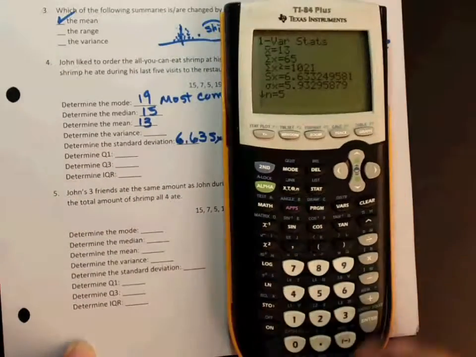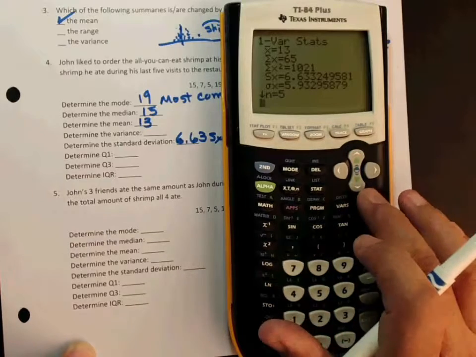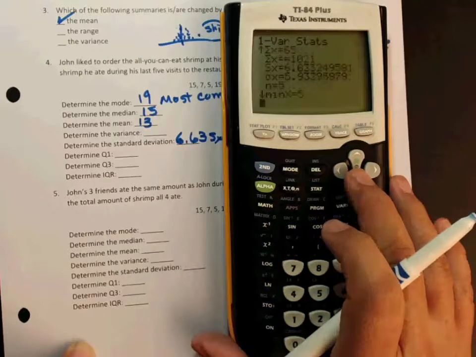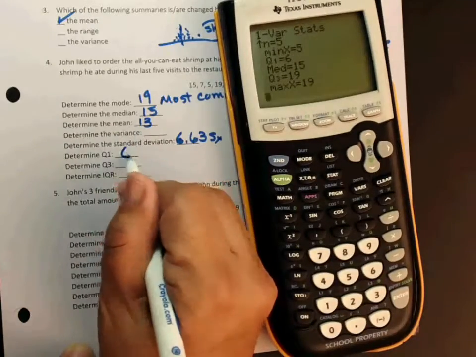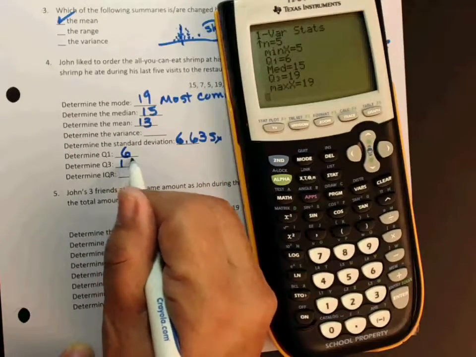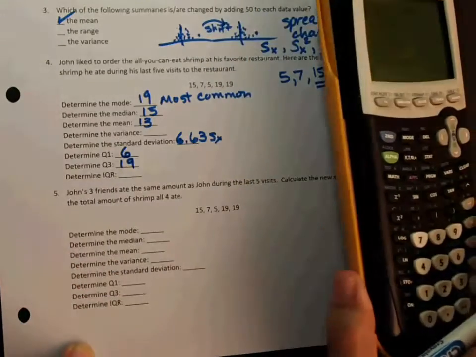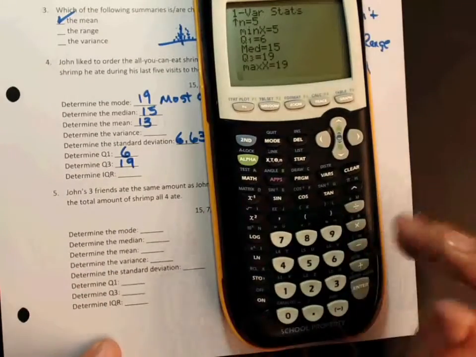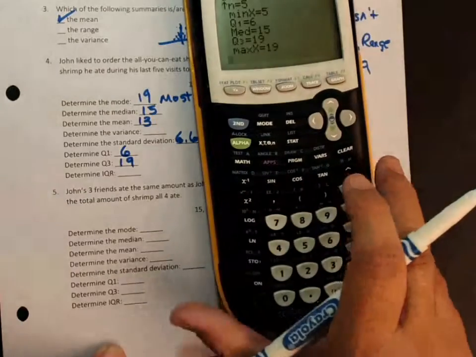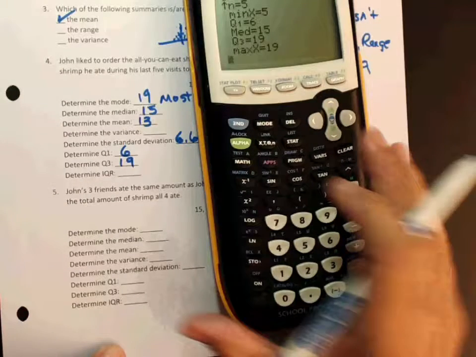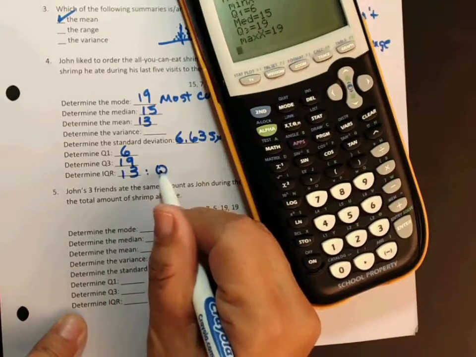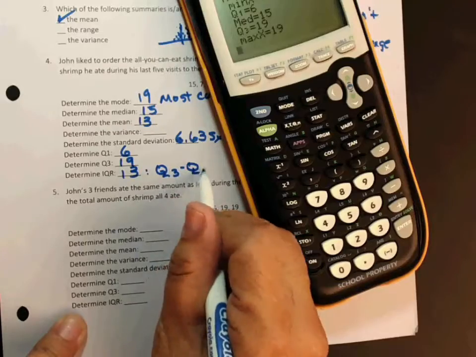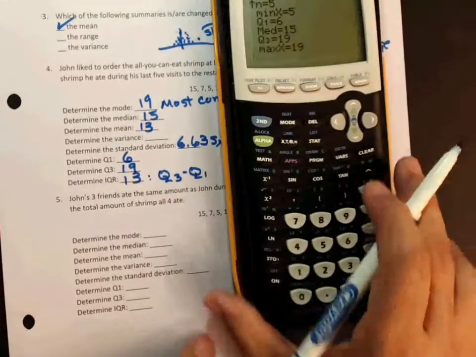And if I want to find the variance, let me go ahead and hit, and let's see, actually, while I'm here, I'm going to go ahead and pick my Q1 here. You can scroll down and get your numbers. Q3 is 19. All right. And does that make sense? Yes, it does. And my IQR is just 19 minus 6. It's going to be 13. IQR is the width of my box, and so it's basically Q3 minus Q1.